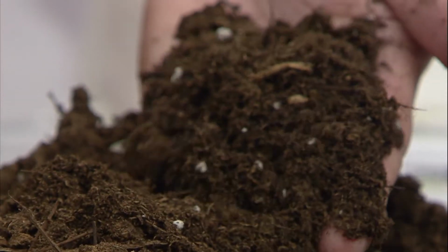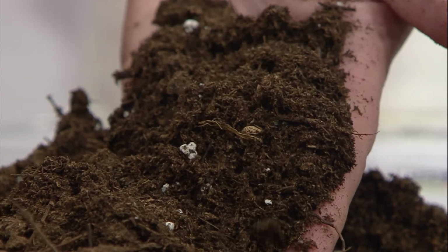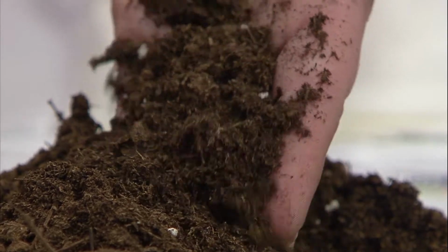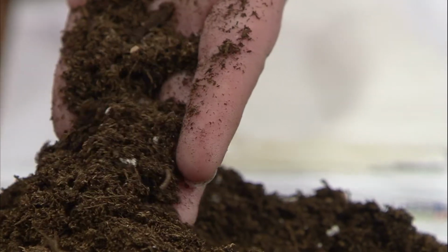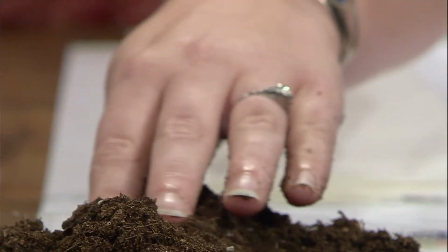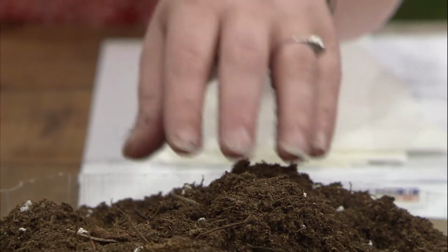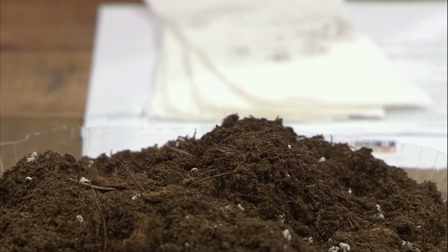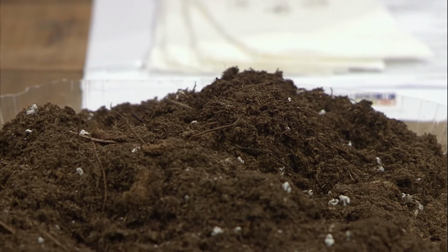The next one on our list here is a succulent mix. And it has a much different, even color, not only texture, but color. You can see this one's a lot lighter, a lot drier, and I'm going to say that probably 98% of that, the base is peat moss.